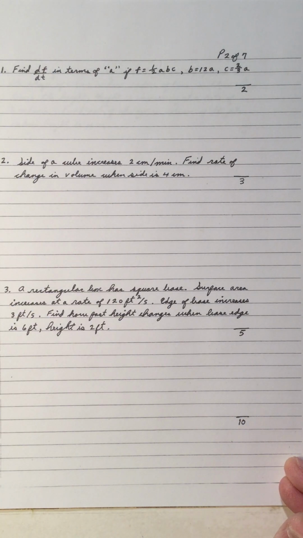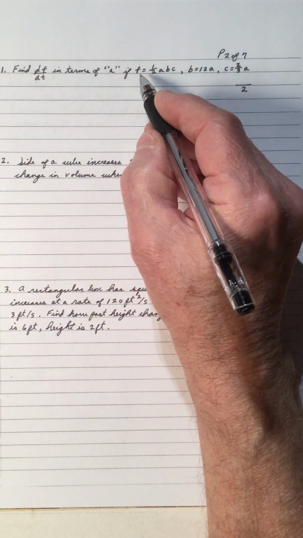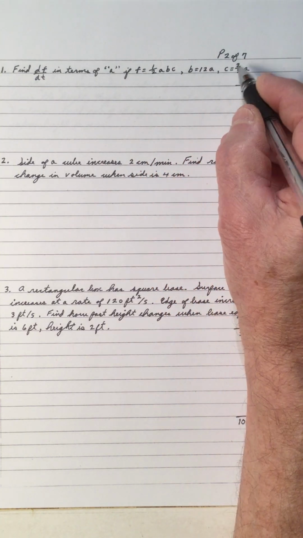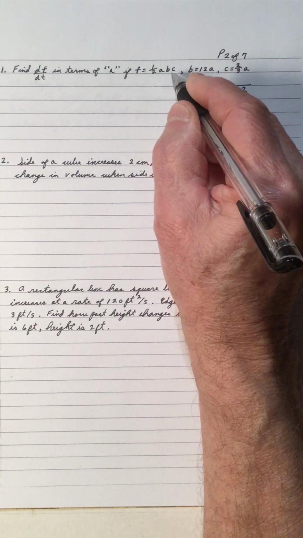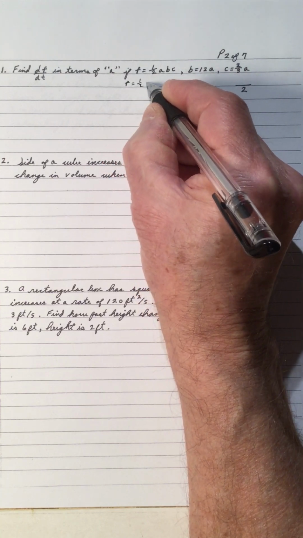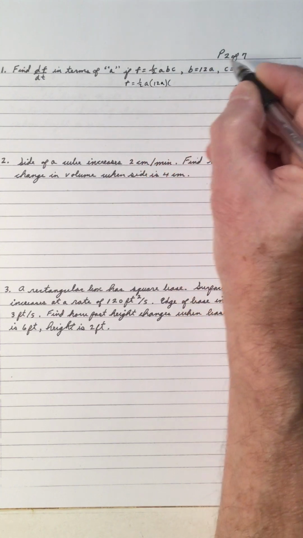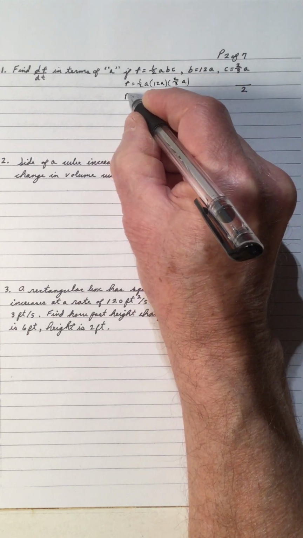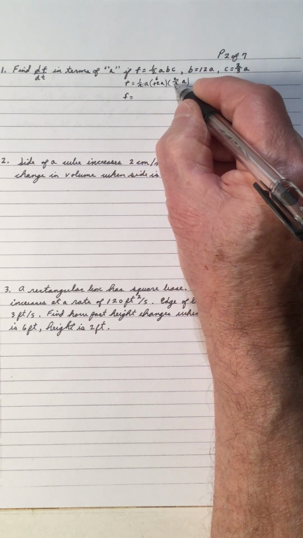So here we go. Number 1: find df/dt in terms of A if f equals half A, B, C, where B is 12A and C is 2/3 A. So that means we have to have B and C in terms of A. So F equals half A, B is 12A, C is 2/3 A.